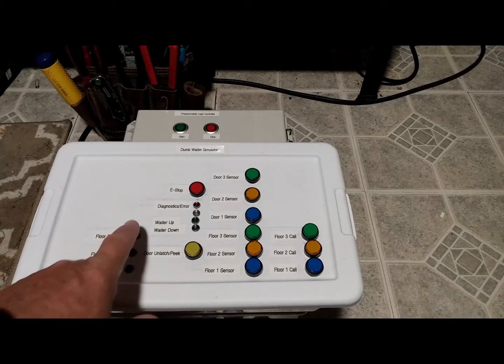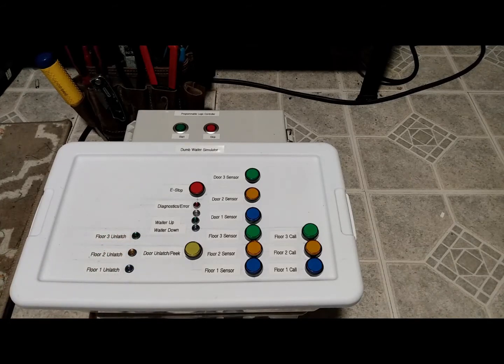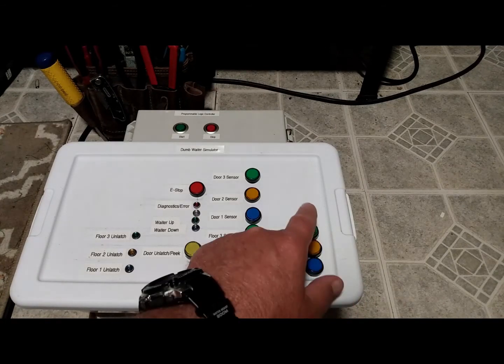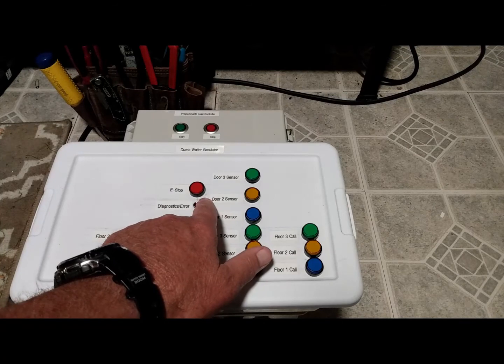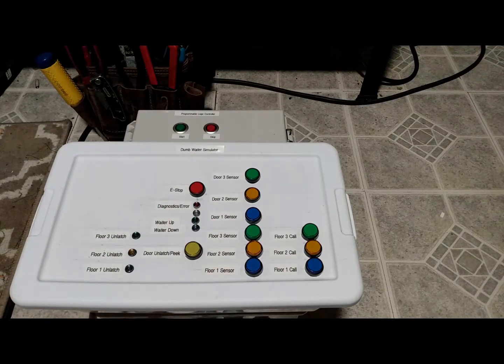There are also 3 indicators on the simulator denoting the fact that power is going out to the door unlatch solenoids to each individual floor. So 3 buttons for each floor, 1 unlatch button, and 1 error indicator.